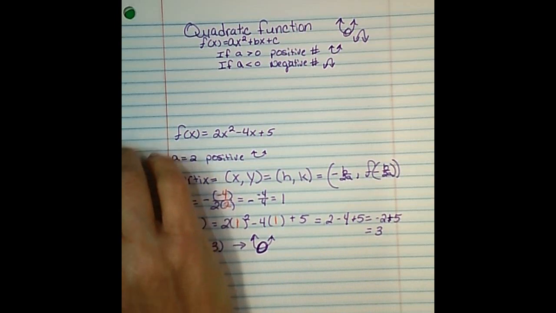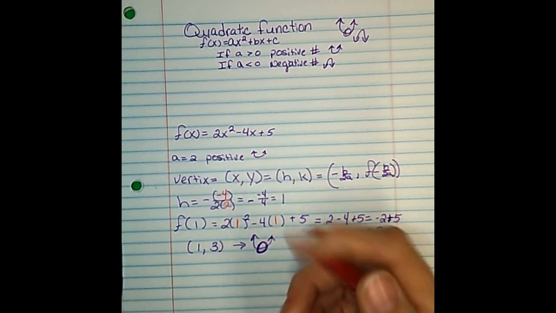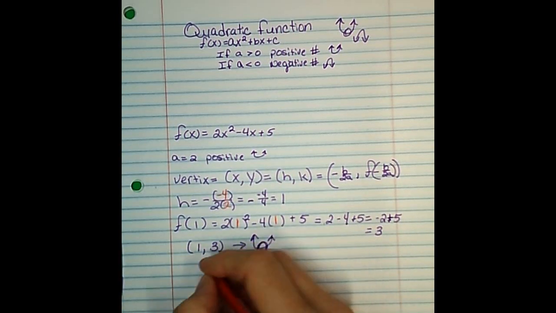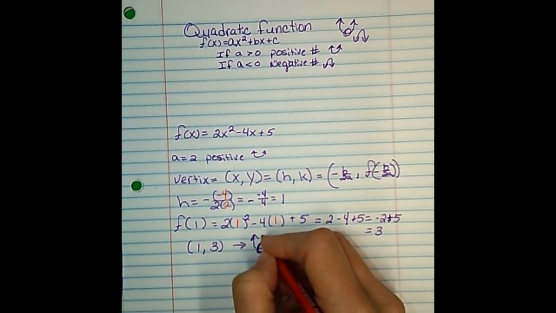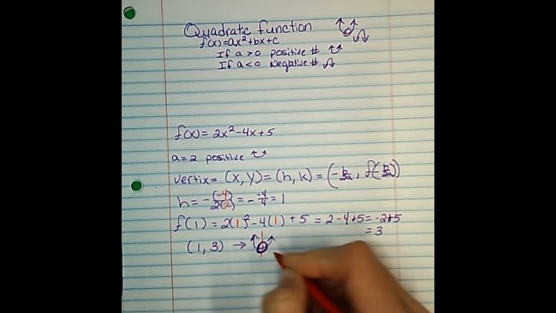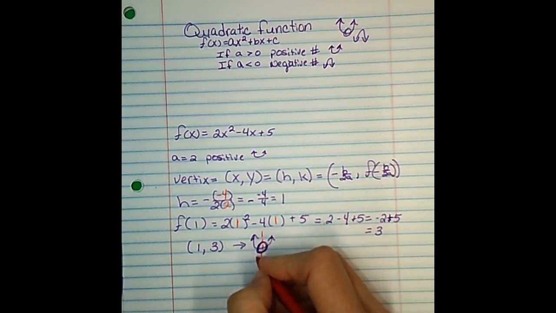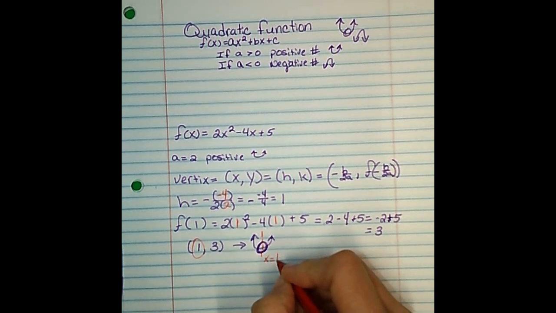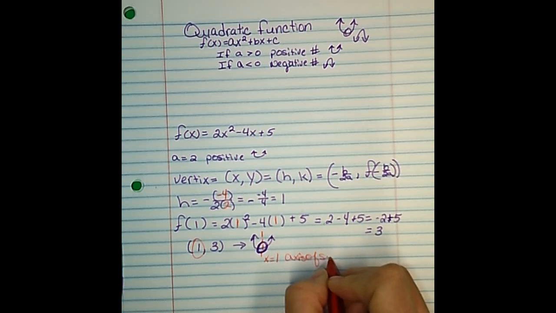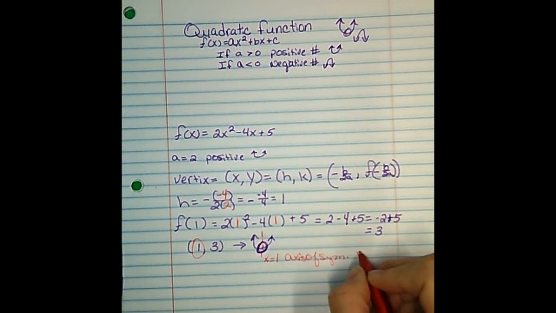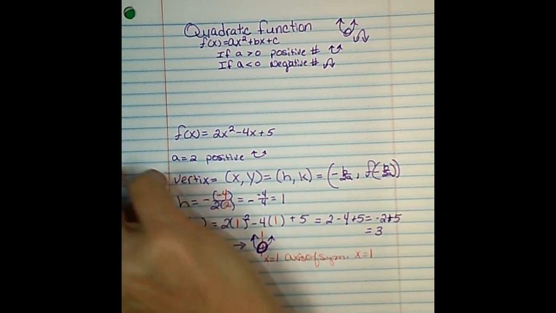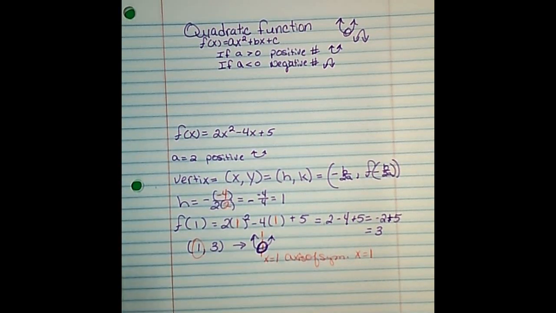We want to know what that is, and in this particular case, since that's the belly, the center of the parabola, when I draw a line through it, it's a vertical line. That means x is equal to 1. So my axis of symmetry is x equals 1.